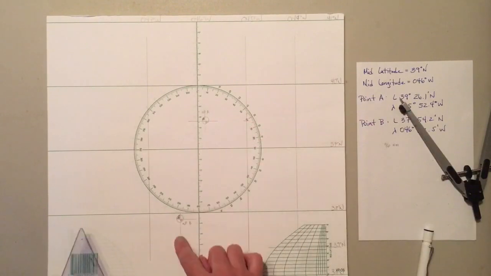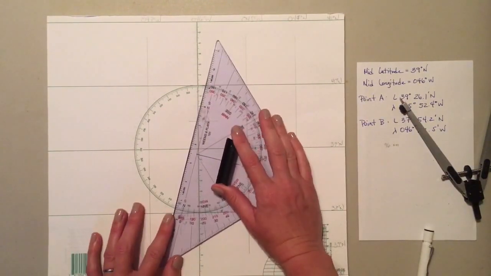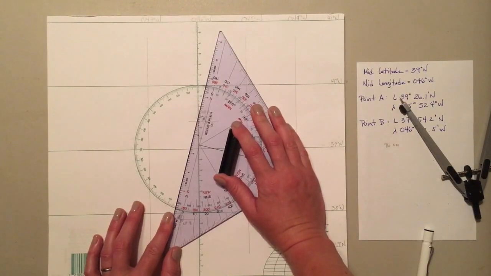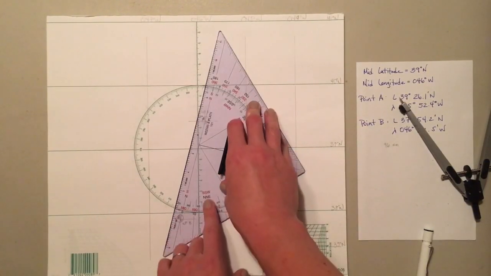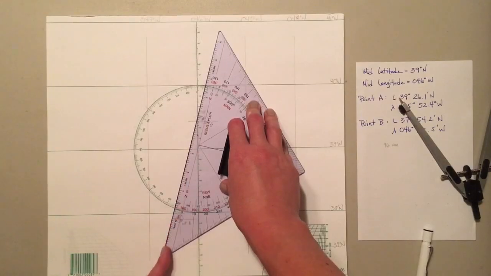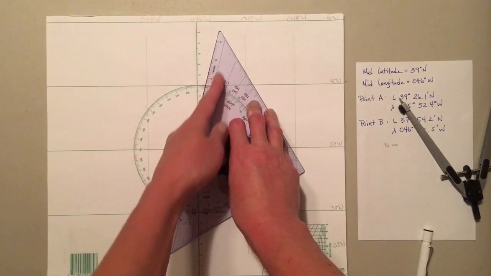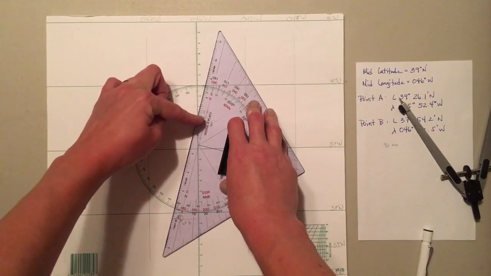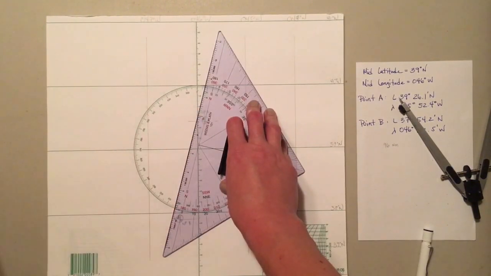If I started on A and I wanted to steer to B, what would I have to steer to get there? What would our course be? I'm lining up my triangle so that this fine edge, not the writing edge, but the fine line that's parallel to it, directly lines up with the center of these 2 waypoints.